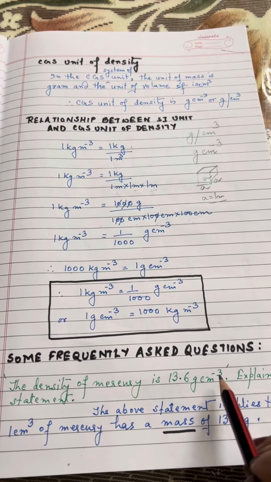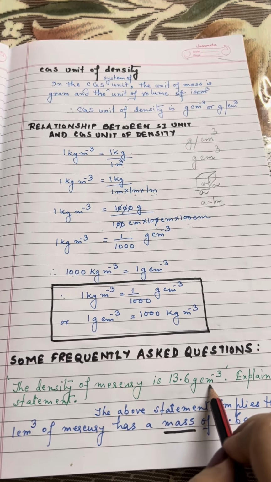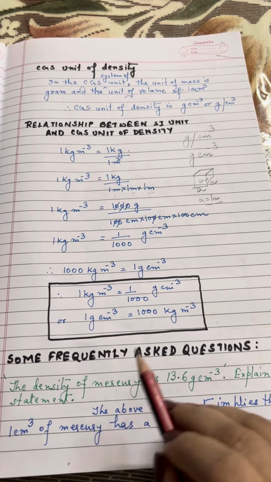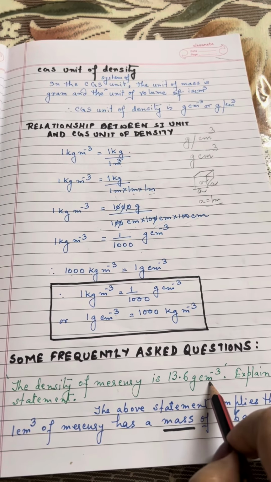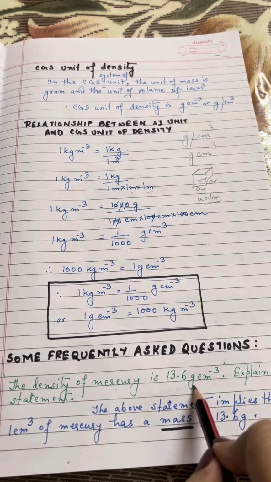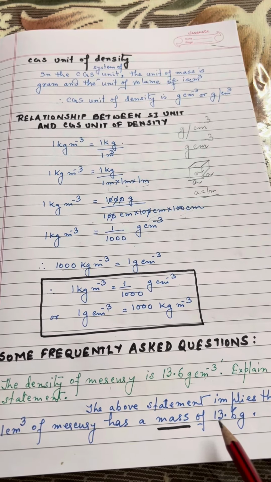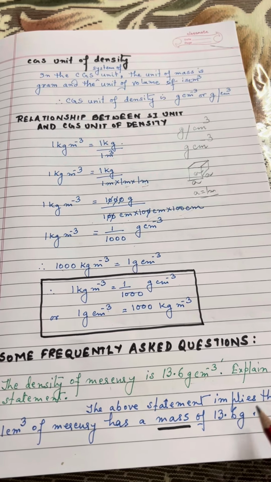This simply means that the mass of 1 centimeter cube of mercury is 13.6 grams.